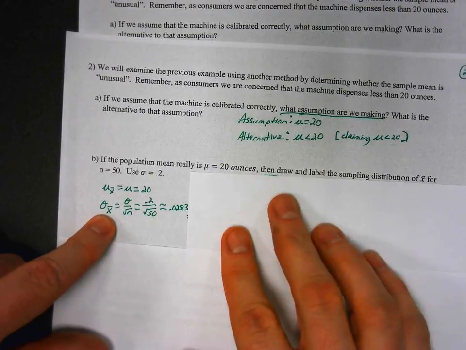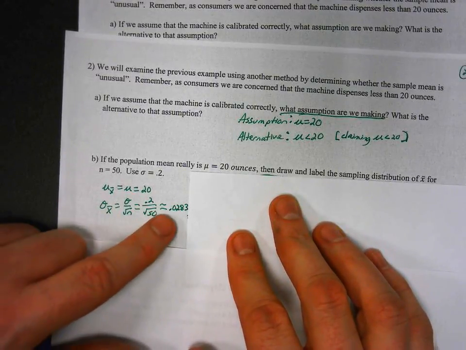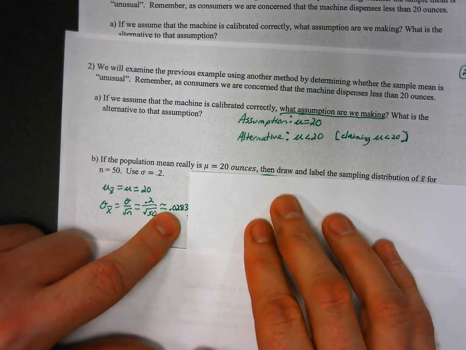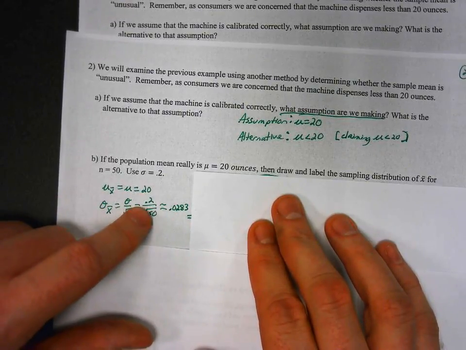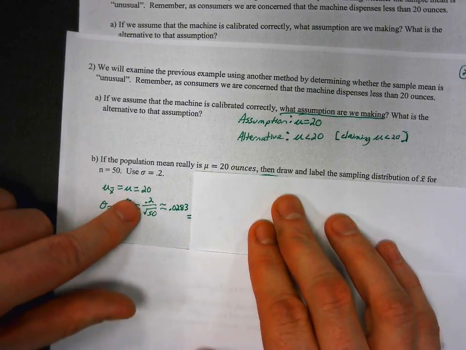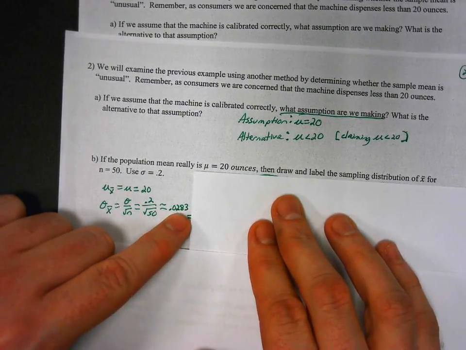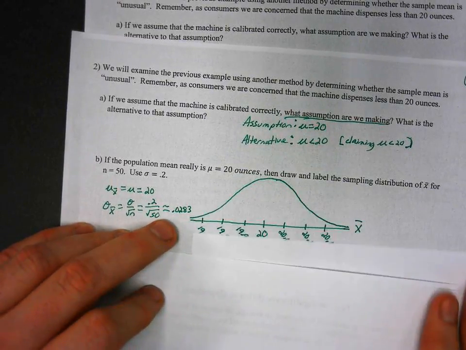The standard deviation of x bar is sigma over the square root of n, 0.2 over the square root of 50, which is approximately 0.0283. I'm using 0.0283 because with 0.2 over the square root of 50, it's hard to know how big that number is. So 0.0283 is a rounded value that we can use to label our axes.